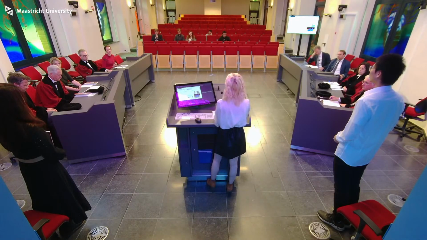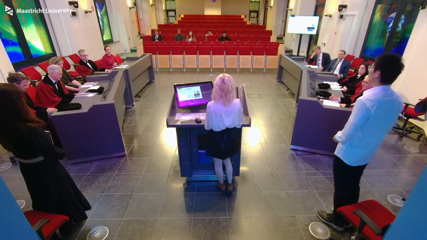For example, in my research we explore the tumor microenvironment, the stroma components.